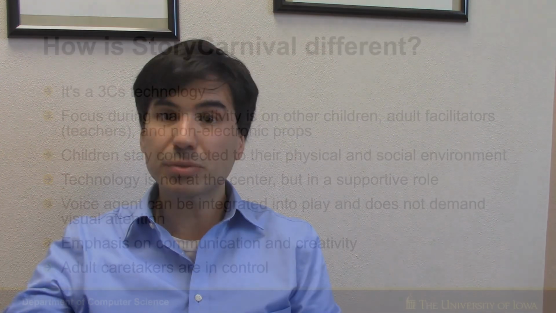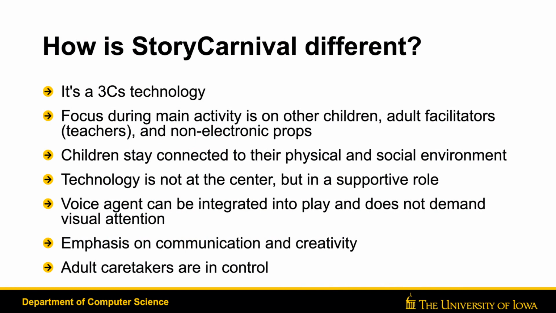One last thing I wanted to mention in this video is how StoryCarnival is different from other technologies that preschool children use. So the first thing is that it's a 3Cs technology, right? So the focus is on supporting creativity, communication with other children and with adults, and being connected to the physical environment and the social environment. And we definitely emphasize this during the majority of the time that children participate in a StoryCarnival activity after they plan play.